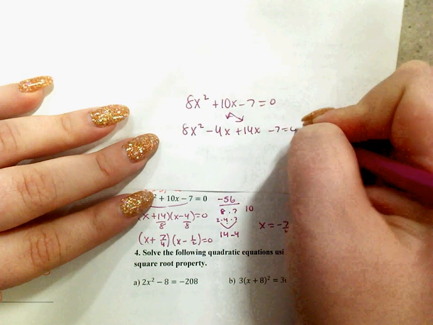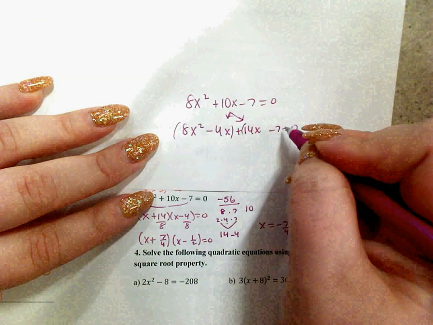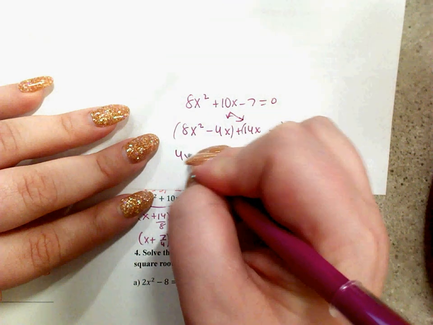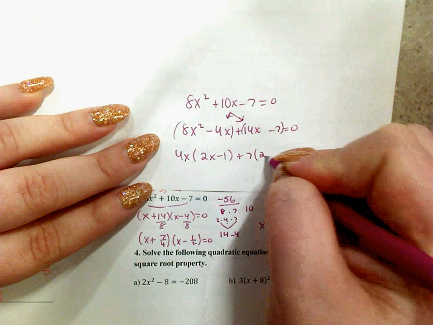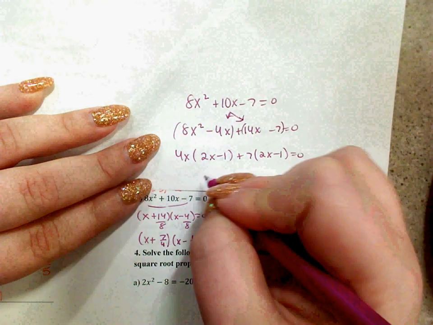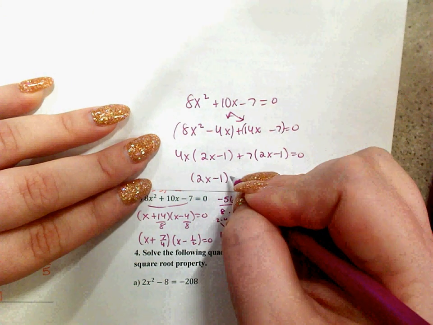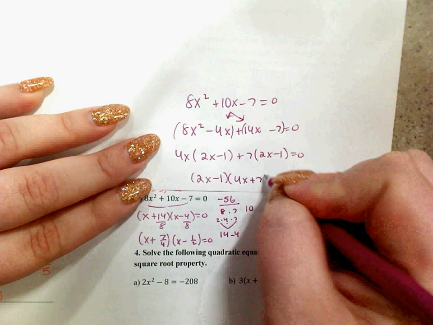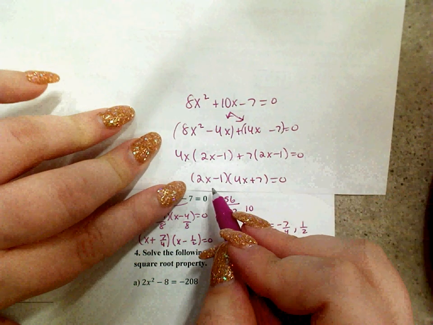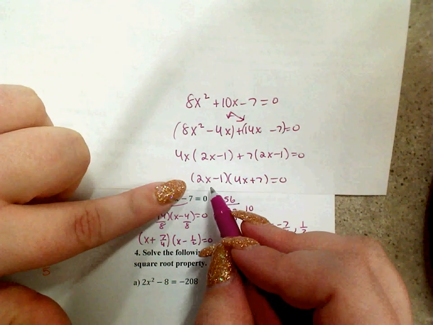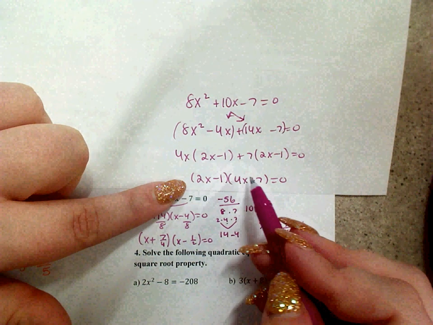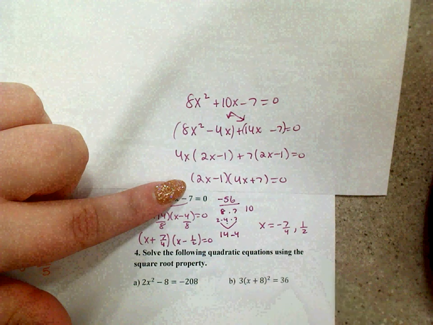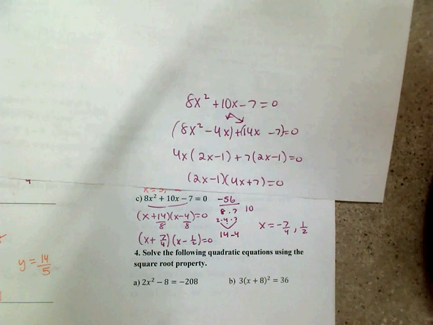And then factor by grouping. So we factor out a 4x and we're left with 2x minus 1. We factor out a 7 and you're left with 2x minus 1. You factor out the 2x minus 1 and you're left with 4x plus 7. And so then you set each of these equal to 0. 2x minus 1 equals 0. Add the 1, divided by 2, you get 1/2. Subtract the 7, divided by 4, you get negative 7 fourths. So that's factor by grouping.